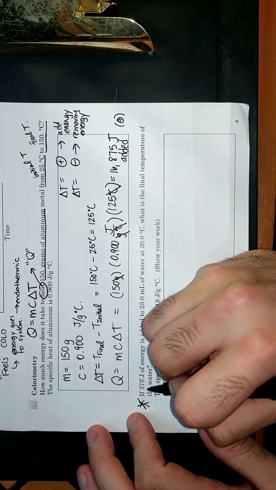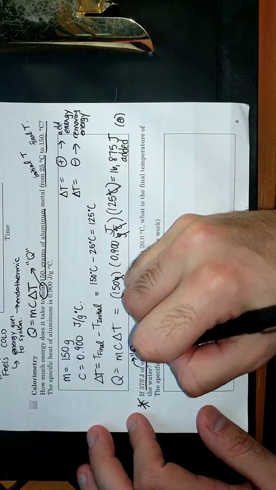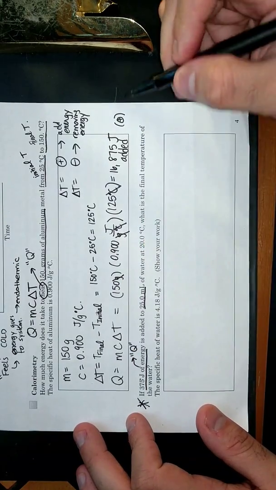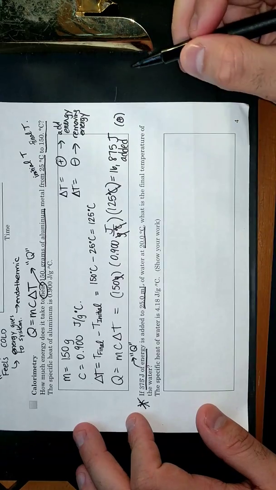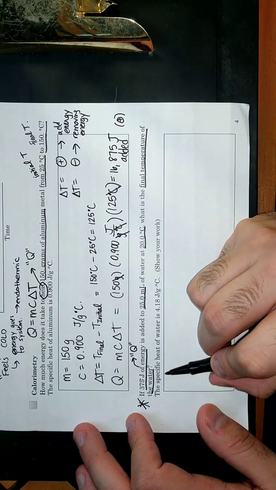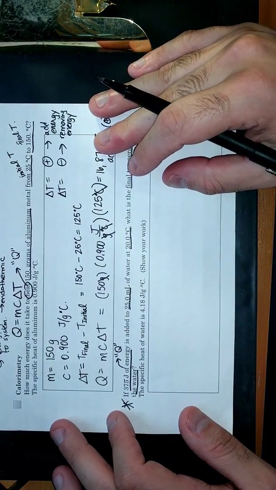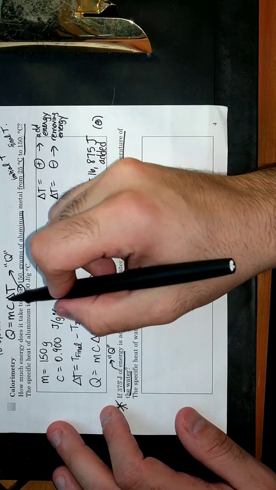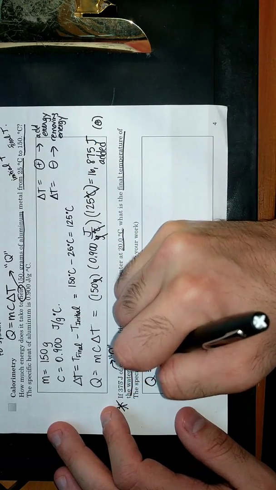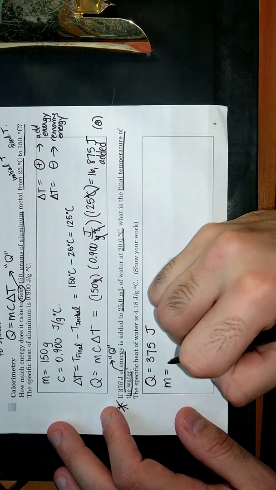So it says I have 375 joules of energy. That's my Q. It is added to 25 milliliters of water at 20 degrees Celsius. What is the final temperature of the water? The specific heat of water is 4.1 joules per gram degrees Celsius. So again, we're going to be using Q equals MC delta T. I already have my Q. It's 375 joules. My M, I have to figure that out.